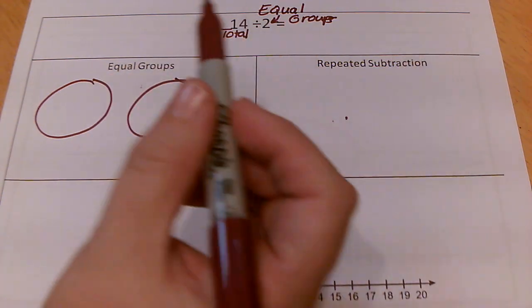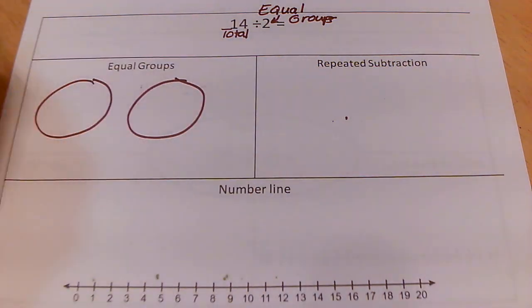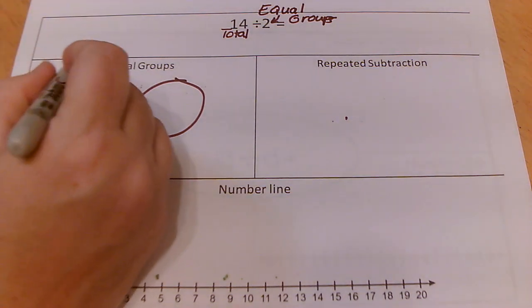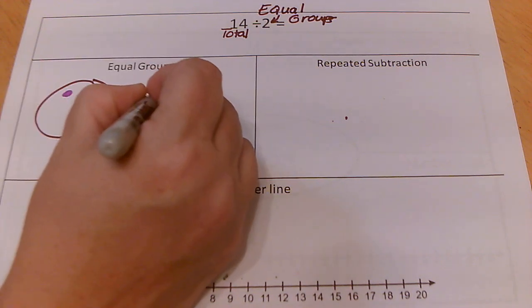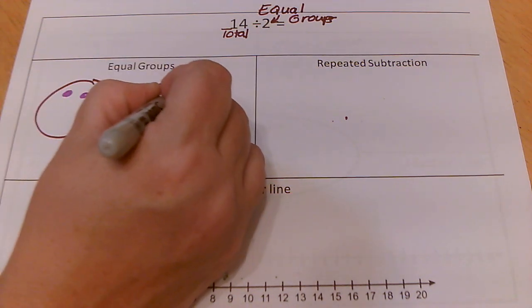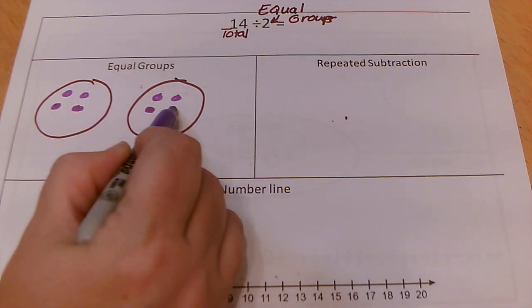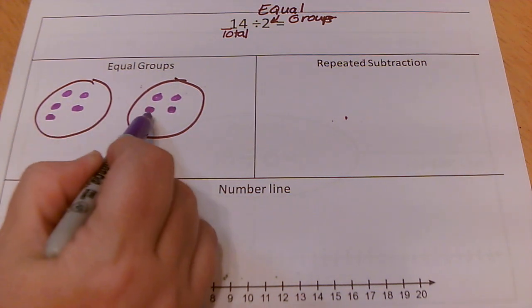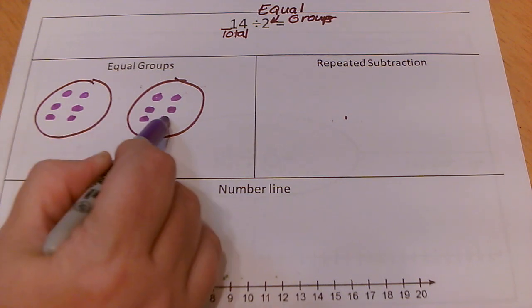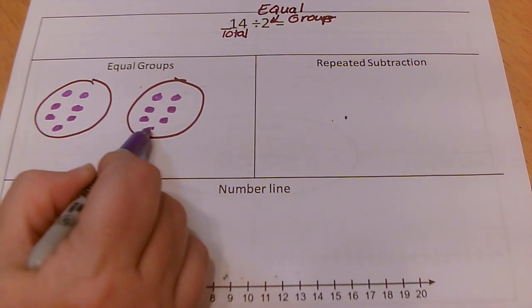I don't know yet, and that's going to be my answer. But what I'm going to do is put 1 in each group until I get to 14. So I'm going to go 1, 2, 3, 4, 5, 6, 7, 8, 9, 10, 11, 12, 13, 14.